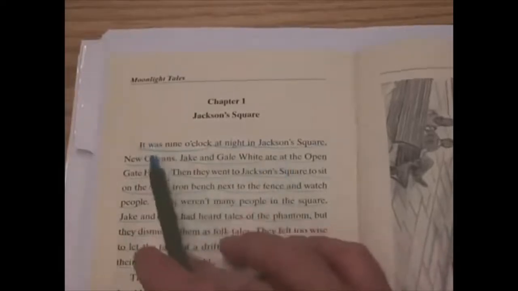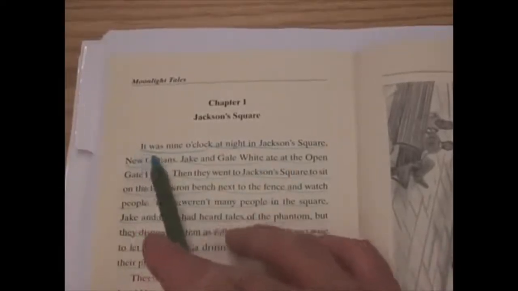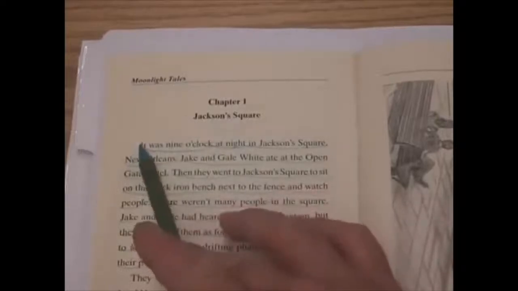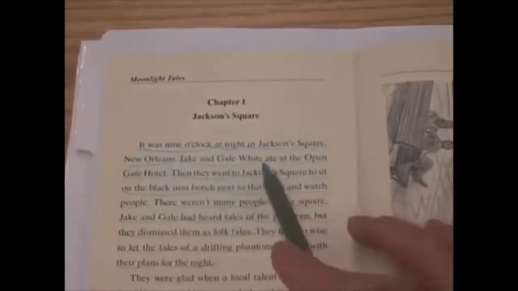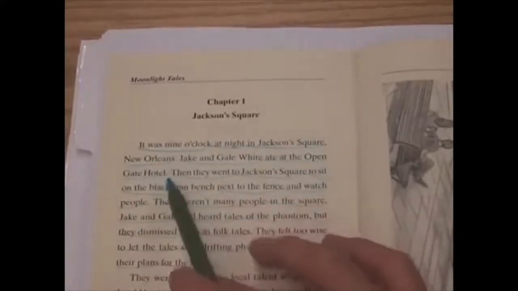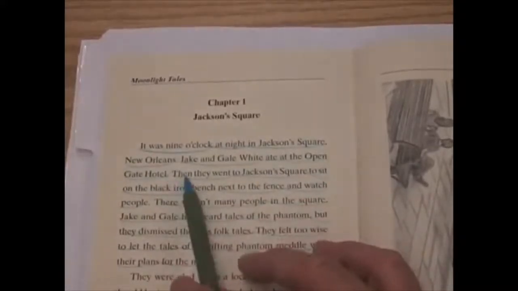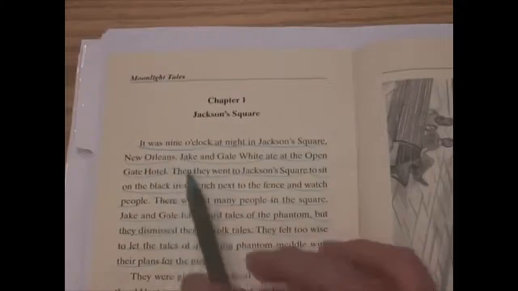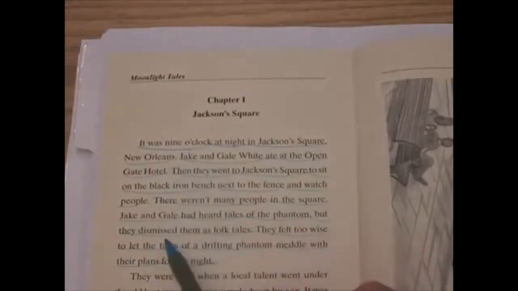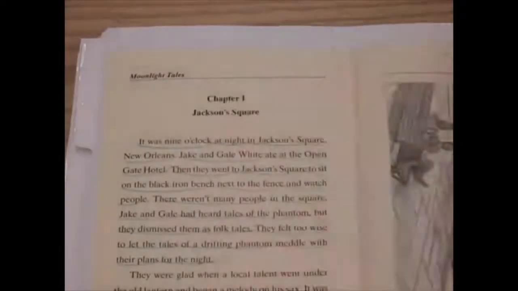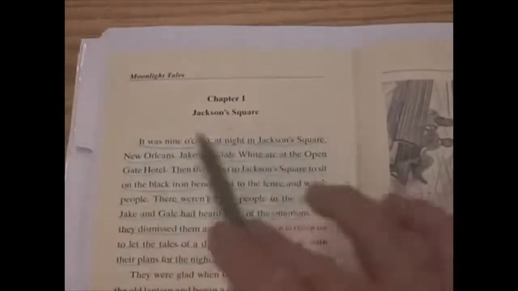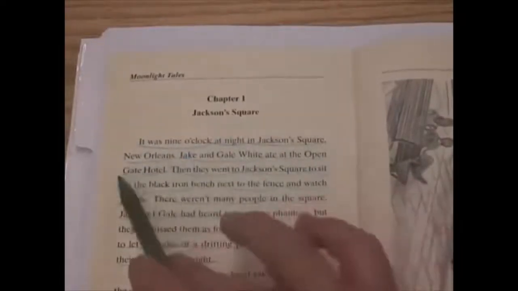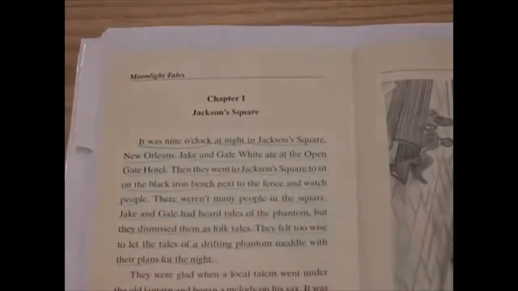Once I practice it with them, they then practice it themselves in a 2-inch voice. It was 9 o'clock at night in Jackson Square, New Orleans. Jake and Gail White ate at the Open Gate Hotel. Till they think they can read it properly, then I have them read it to a partner. Then the next day they come in, they're going to get something already phrased, and they will practice this phrasing till they think they have it, and then they will read it to a partner.